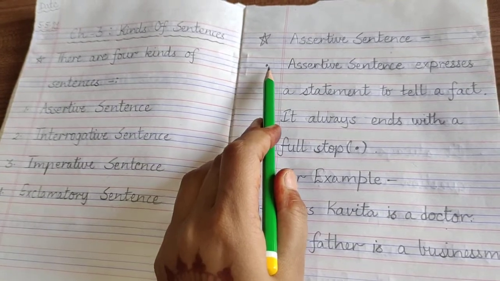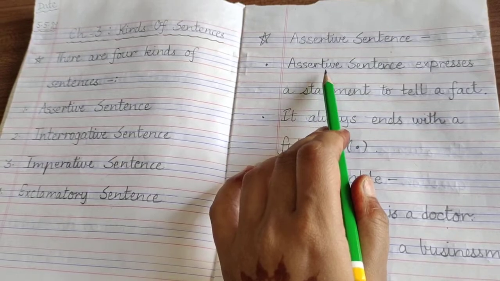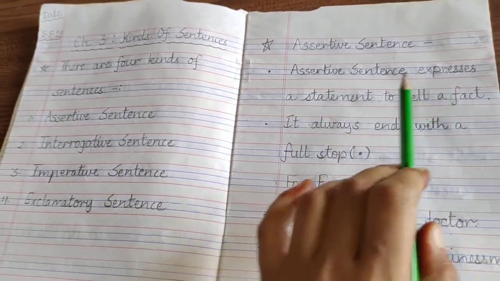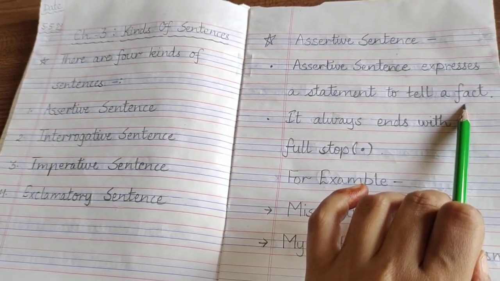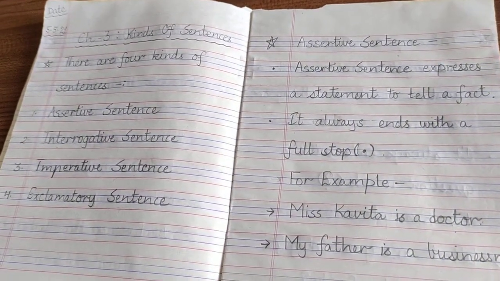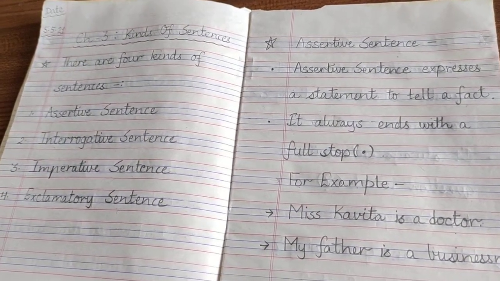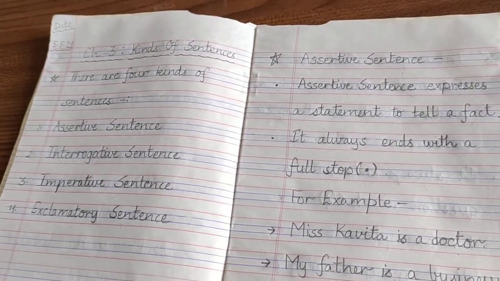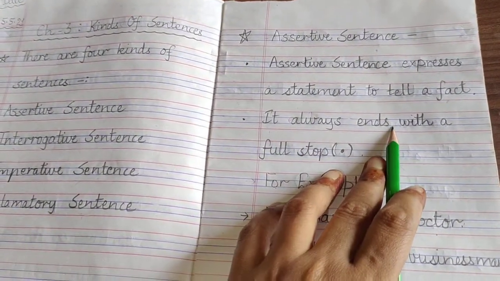So children, first you will write assertive sentence and you will put a dash in the first line. Then you will put a dot here and then you will start writing the first point of assertive sentence. Assertive sentence expresses a statement to tell a fact. As I have explained in the first part video, the sentence that states a fact is called an assertive sentence.